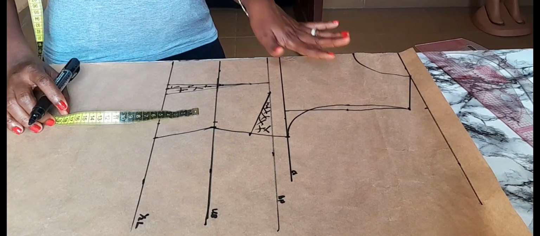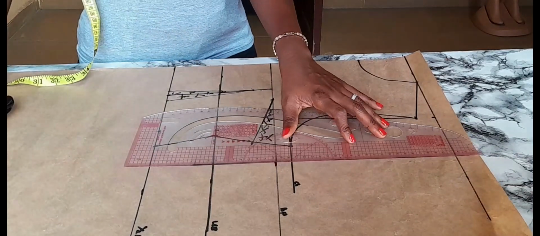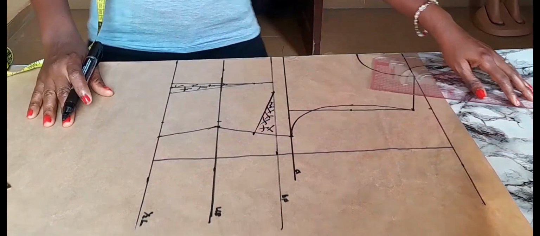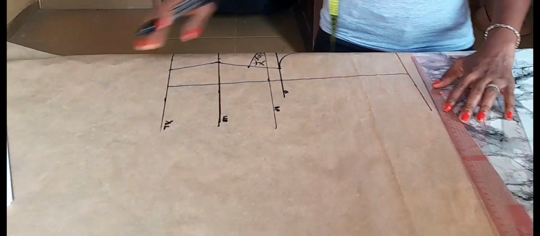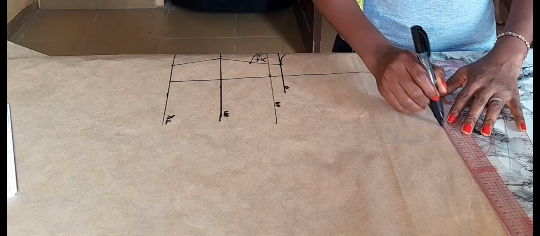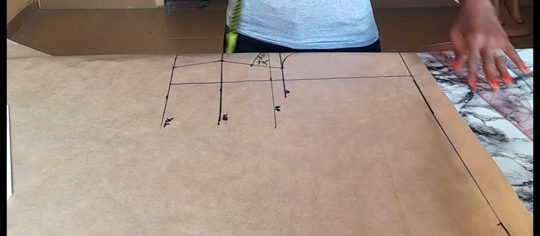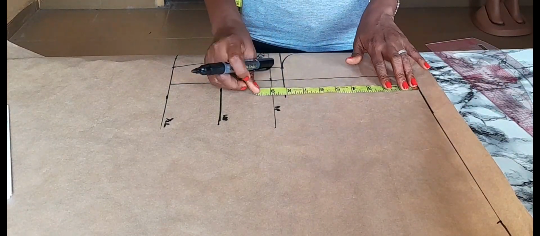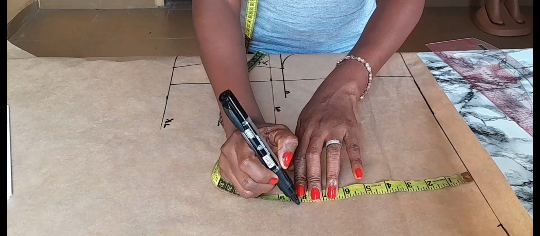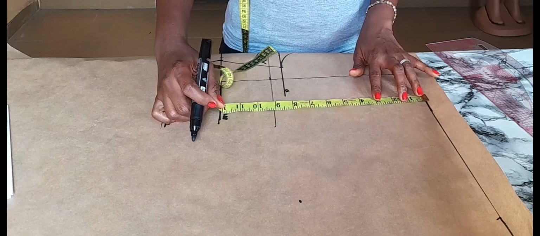So by the time we finish joining the front and the back, you see that it's going to align. So now I'll just go ahead and draw the back measurement. To do that, I'll draw a straight line and then extend the horizontal lines. You can measure it just to ensure that it is accurate, and make sure that the line is straight.